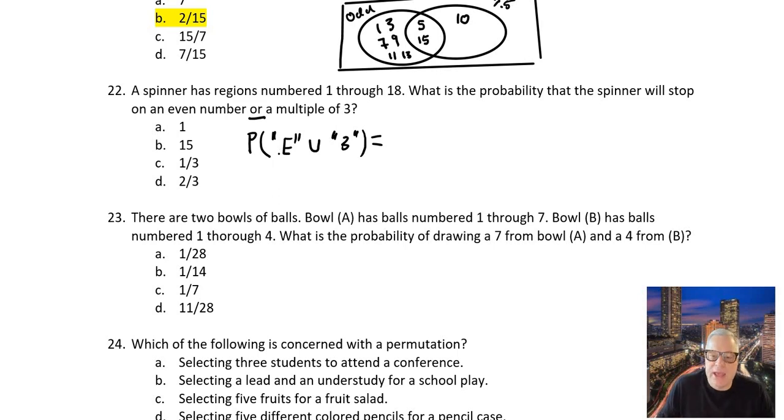So obviously half of them are even. Okay, how many are divisible by 3 or a multiple of 3? 3, 6, 9, 12, 15, 18, so that's 6.